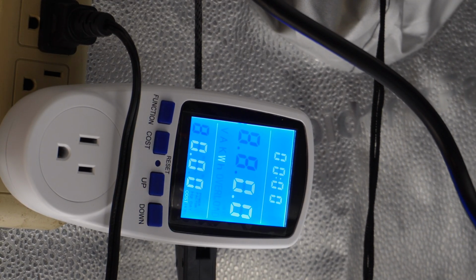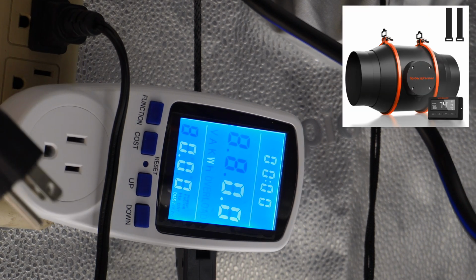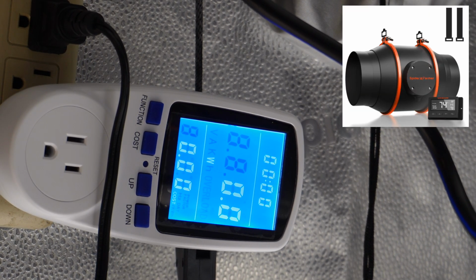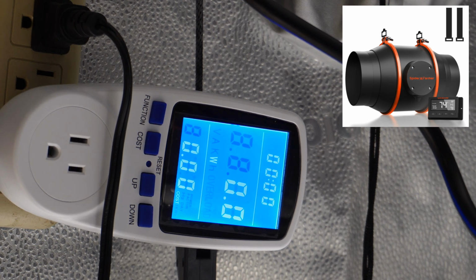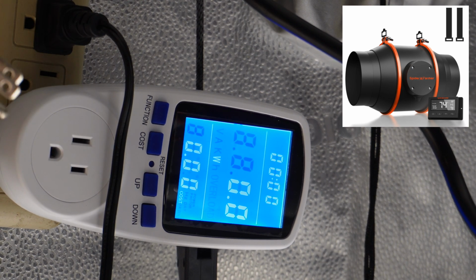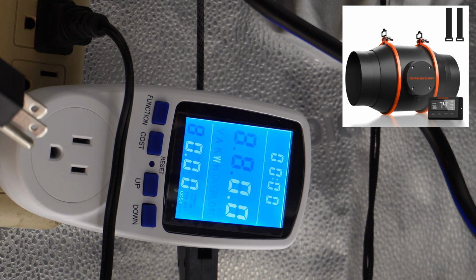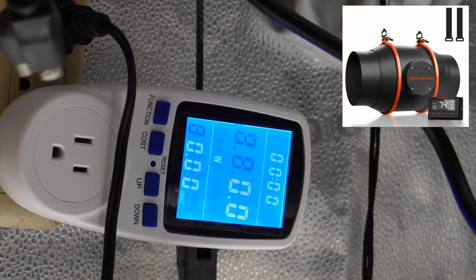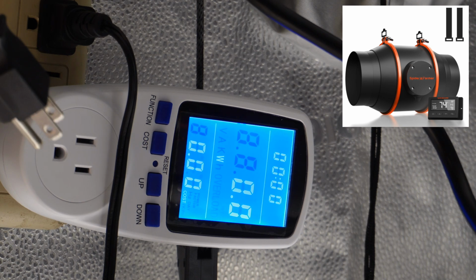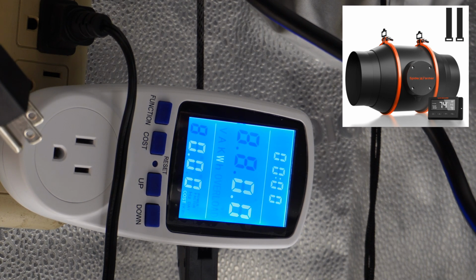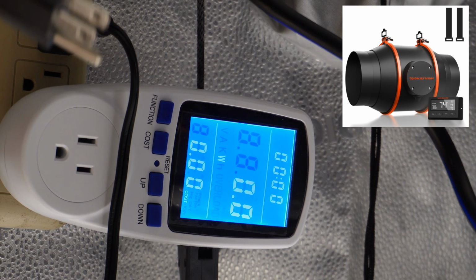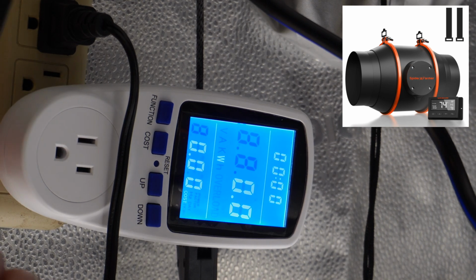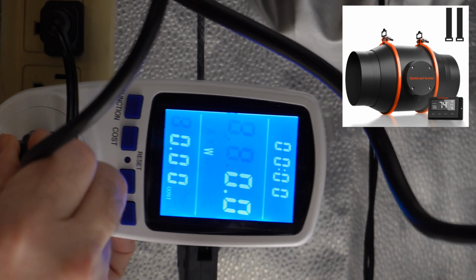And next up will be our 6-inch inline fan. This is a piece of gear that growing in tents, you cannot get away without having an exhaust fan. So this is something that everybody uses. 6-inch is the most common size. So again, it's good to test it and see what wattage it actually pulls. And just like that fan before this one, place your bets on how much wattage this will take. We're gonna go ahead and plug this in here.